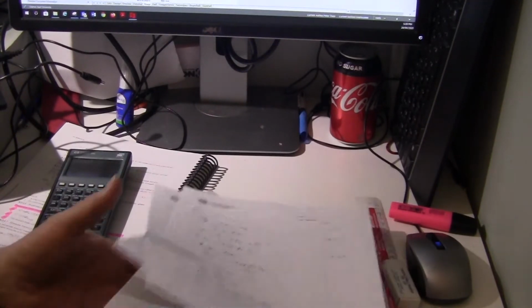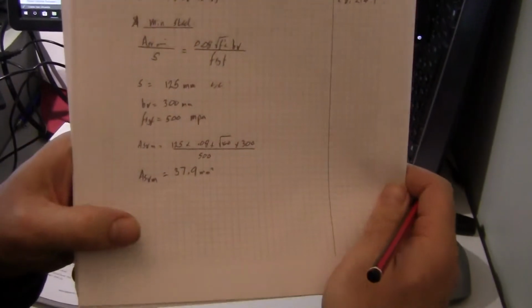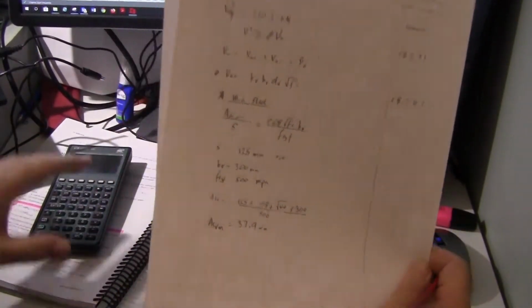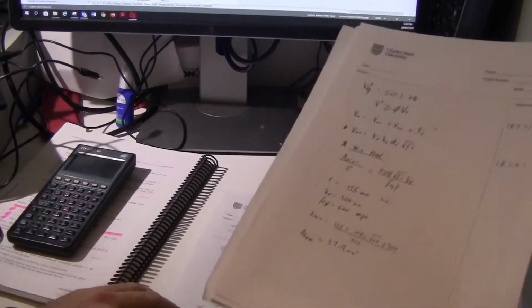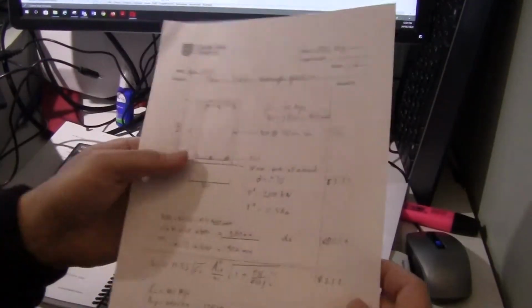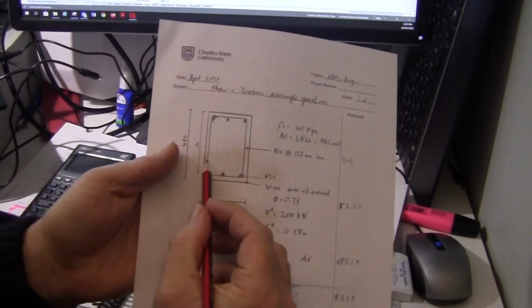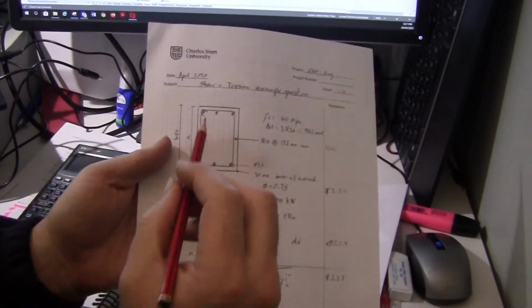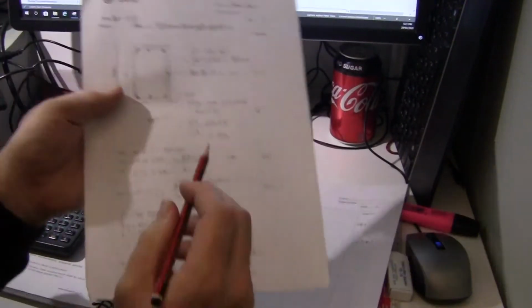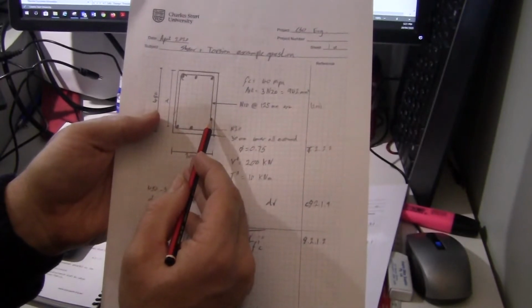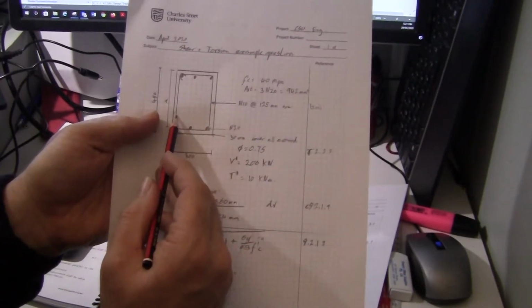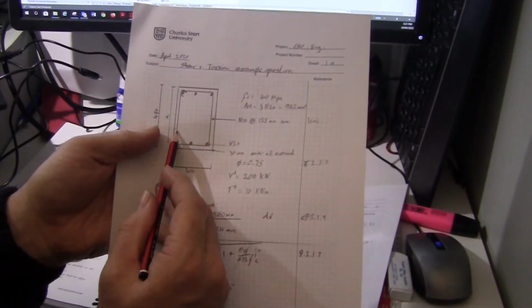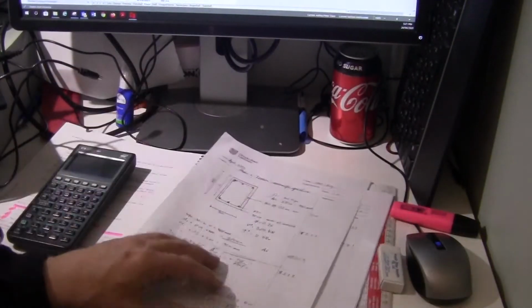Okay, now ASV min is 37.9 square millimeters. What that number actually means is, when we look at our front page again, if I do an imaginary cut through there, the amount of steel crossing that cut for every ring has to be 37.9. So half of 37.9 is there, the other half of the 37.9 is there.